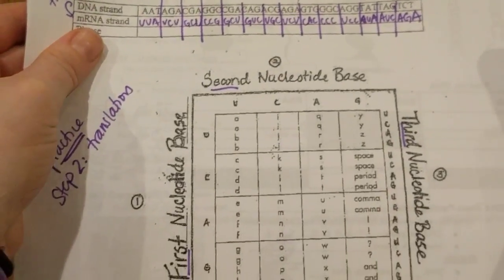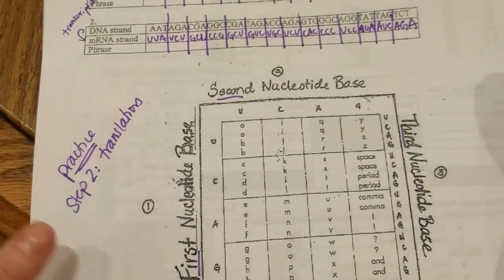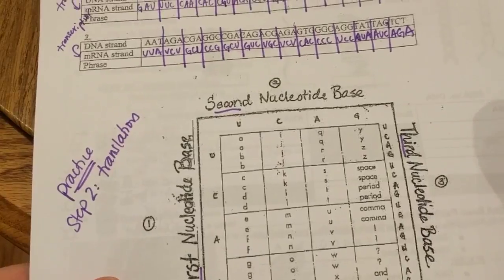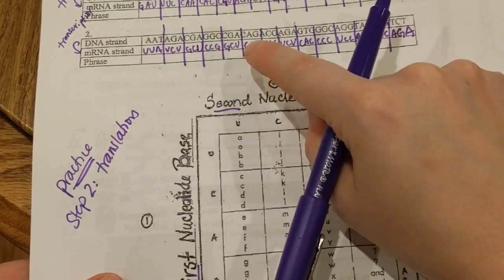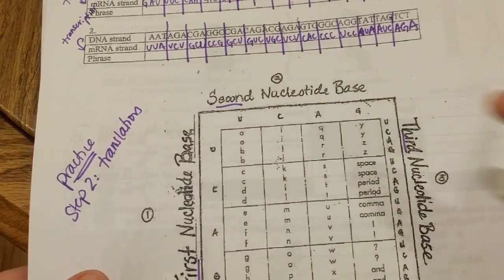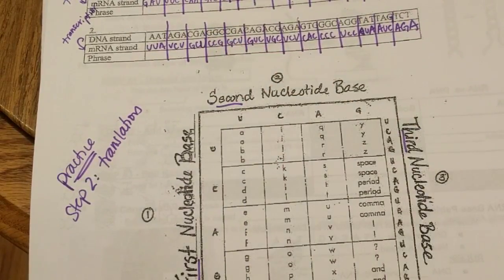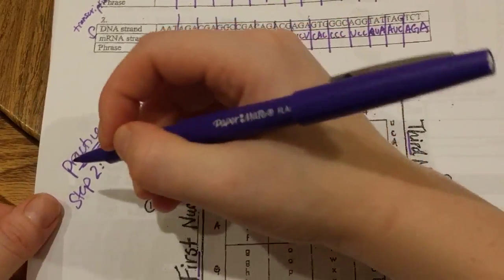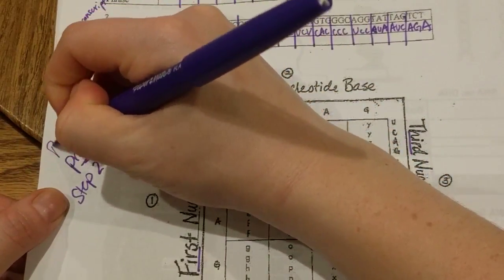Well, the second step of protein synthesis is translation, which is taking the language of A's, T's, C's, G's, and U's that were either in DNA or RNA, and moving towards a language that's meant to be a protein, because remember, this is all about making a protein.